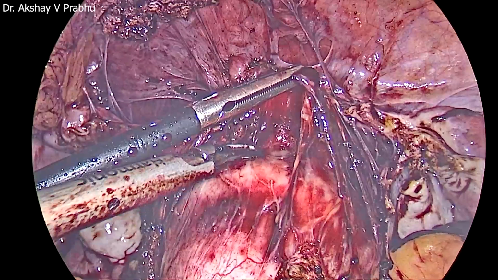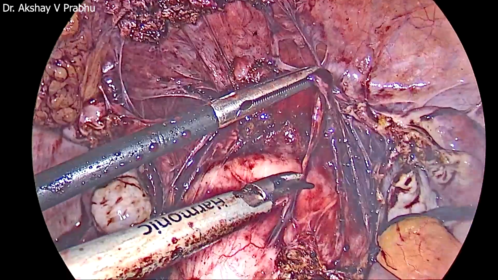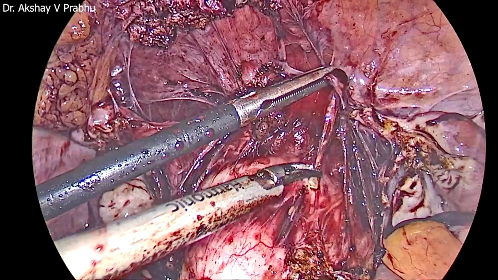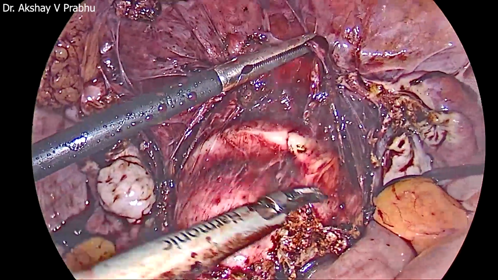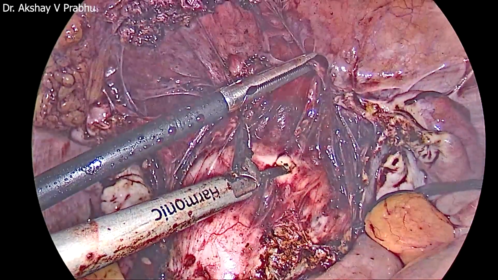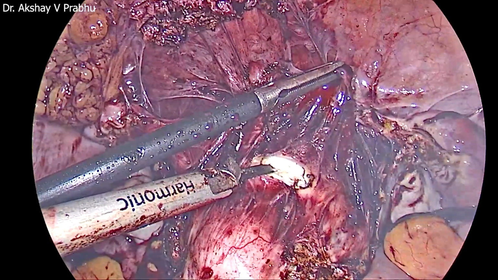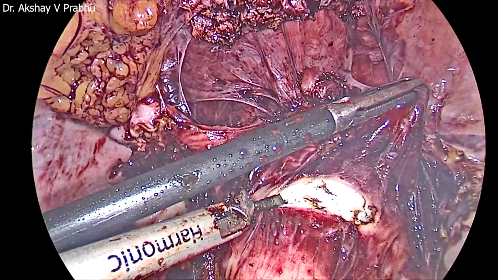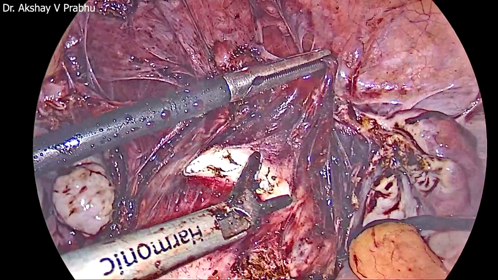Just revising the planes now, you can see the vaginal tube which has been inserted. It's popping up through the fornicial area. So I'm just revising the bladder and pushing it down properly. And then I'll open up the fornix. This is a straightforward simple step followed in all hysterectomies.